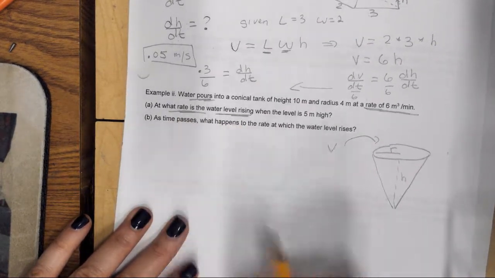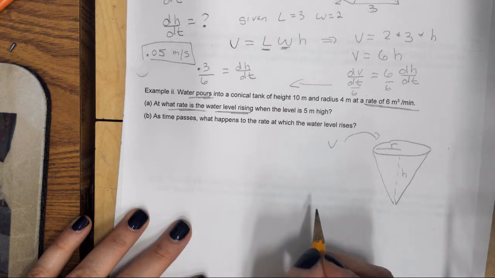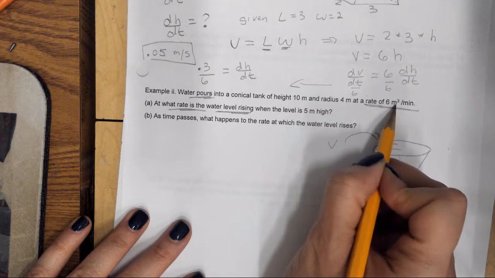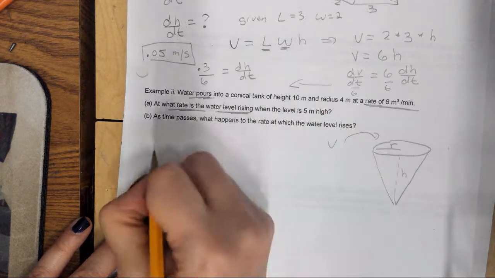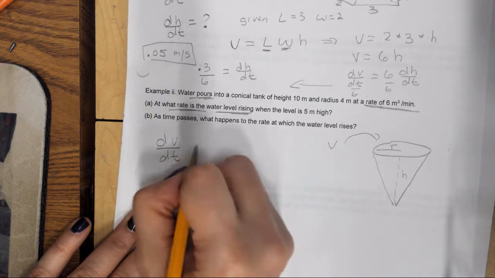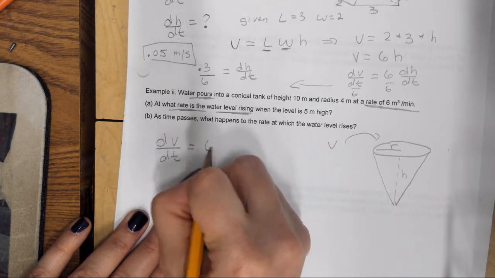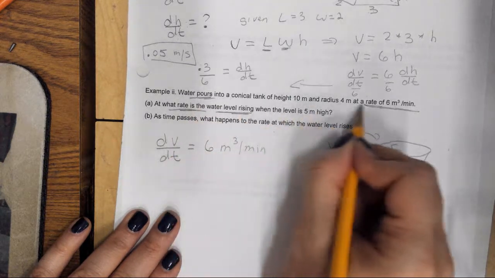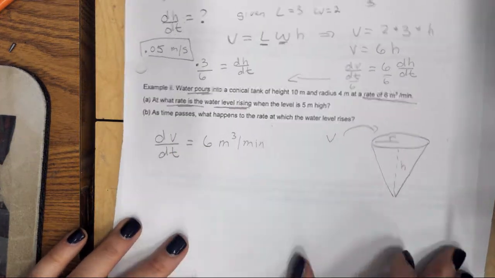At what rate? So again, what are my related rates? Water's pouring in, and it gives me that rate. And it's cubed, so water pouring in is volume. So I know the derivative of volume with respect to time, the rate that this volume is at, is 6 meters cubed per minute. I get that from here. What's the next rate?